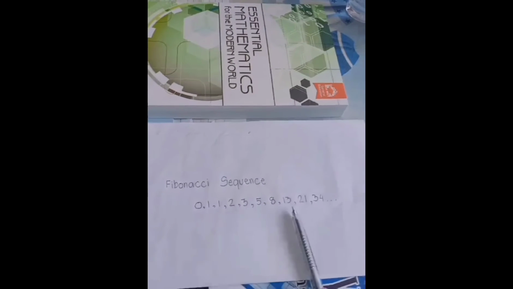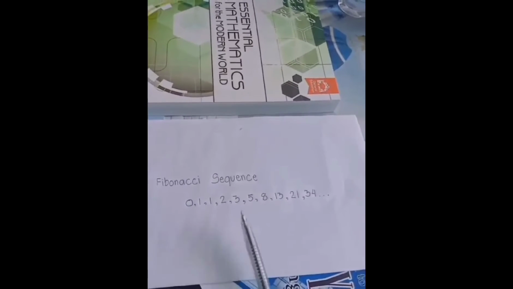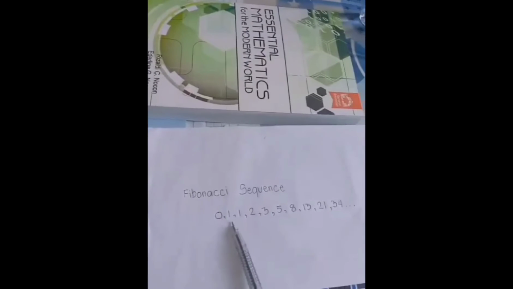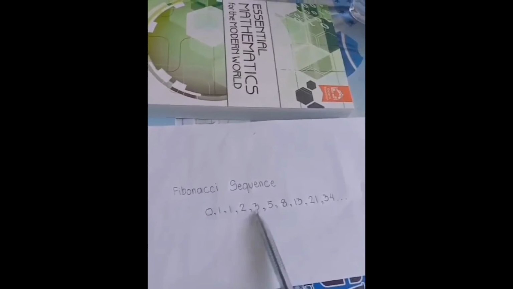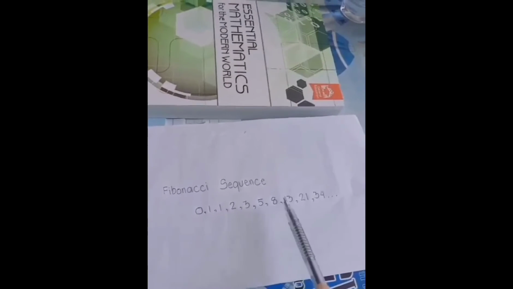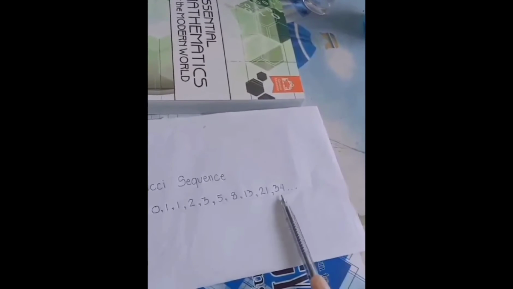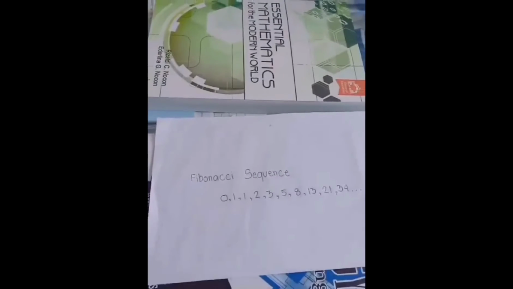And now, I will cite an example of Fibonacci numbers. These are examples of the Fibonacci sequence. Looking at it, you can see that each number in the sequence is the addition or sum of the two previous numbers. So, 0 plus 1 equals 1, 1 plus 1 equals 2, 2 plus 1 equals 3, 3 plus 2 equals 5, 5 plus 3 equals 8, 8 plus 5 equals 13, 13 plus 8 equals 21, 21 plus 13 equals 34, and so on. And these are the examples.